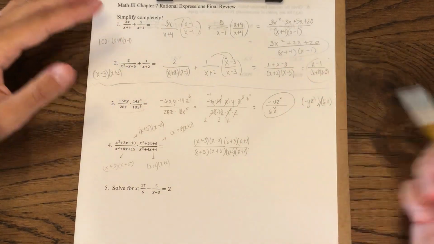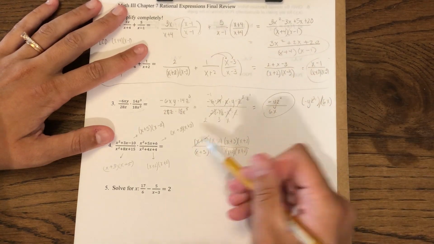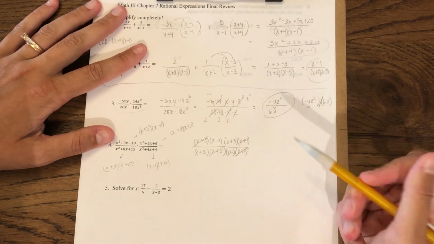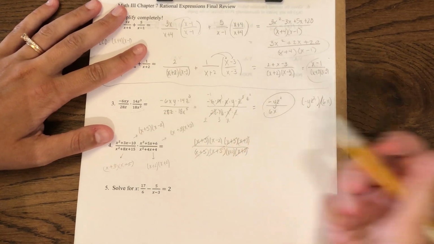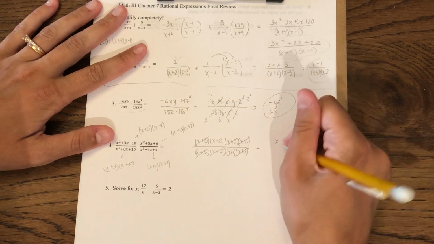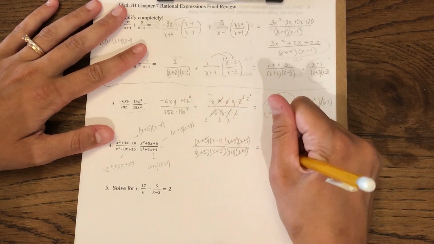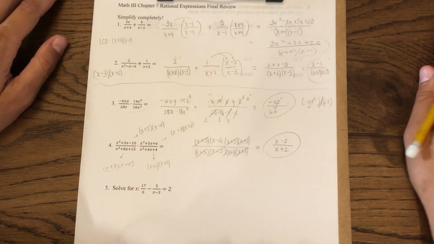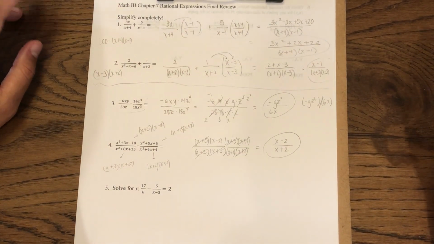So now we can look to see what cancels out. Numerator and denominator both have x plus 5, they both have x plus 2, and they both have x plus 3. So all that is left over is x minus 2 over x plus 2. This can't be simplified anymore. So that's the end of that problem.